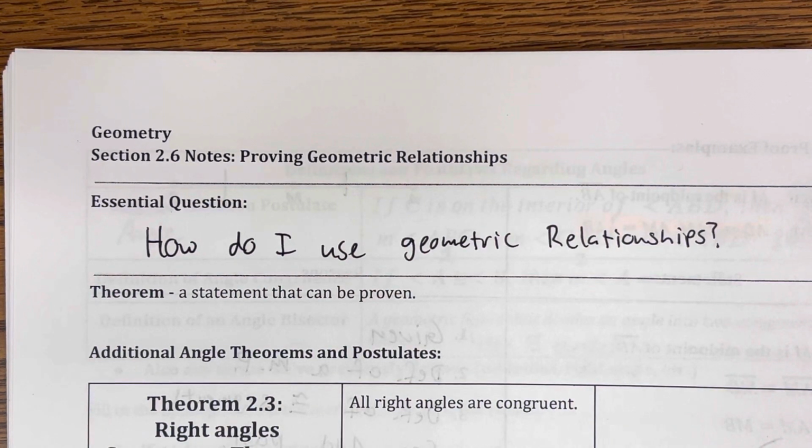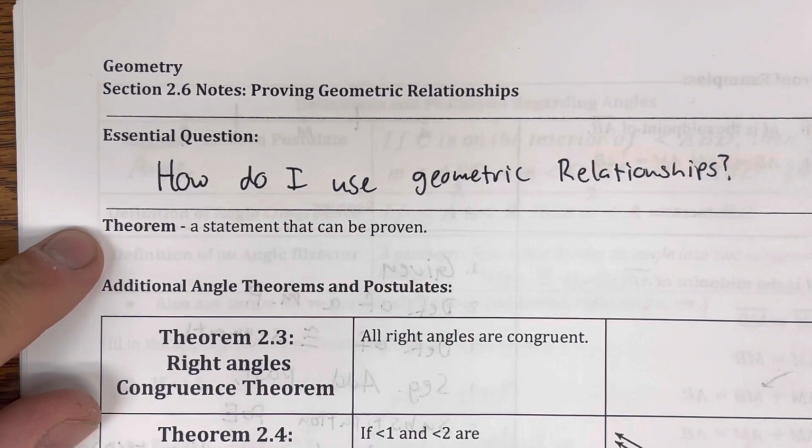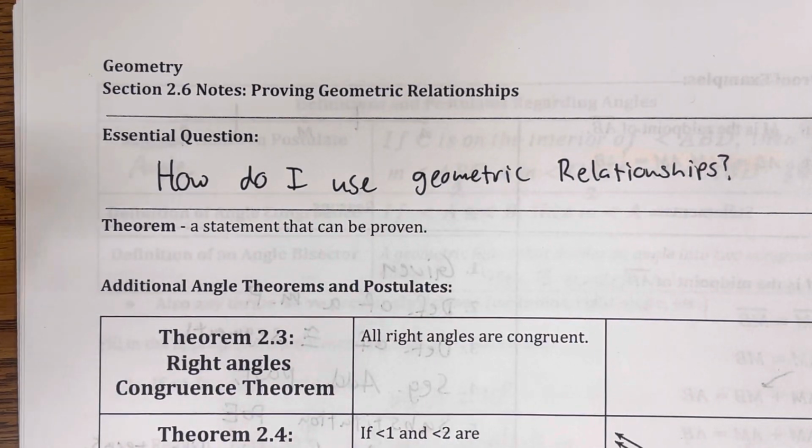The first one is just defining that a theorem is a statement that can be proven. So the most common theorem you've probably heard of is Pythagorean's theorem. It's something that's not obvious. It has to actually be proven true for all cases.